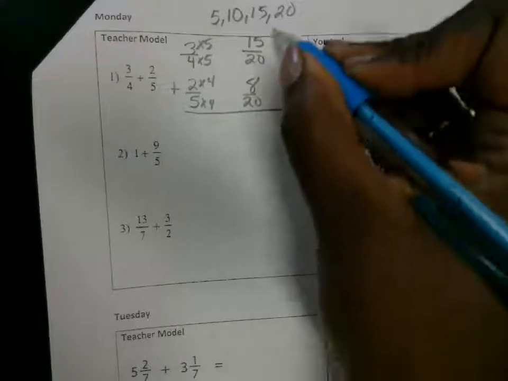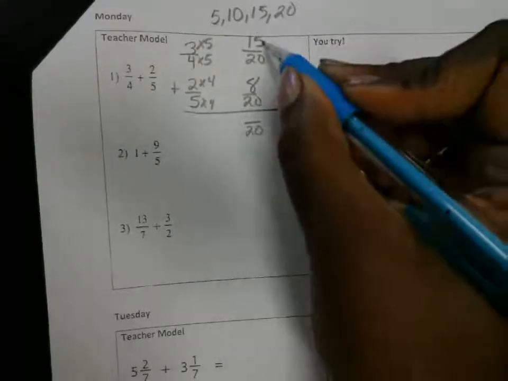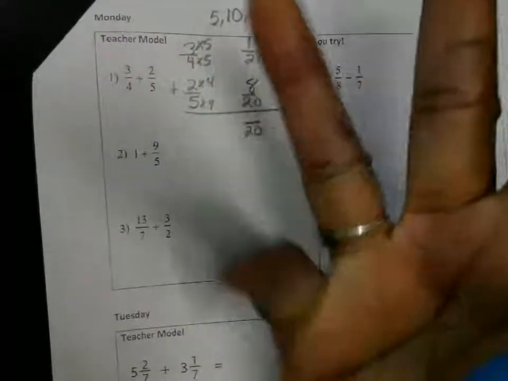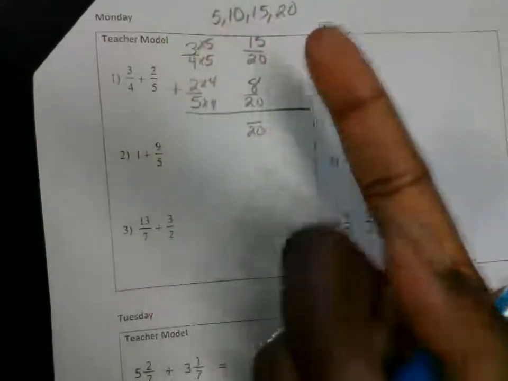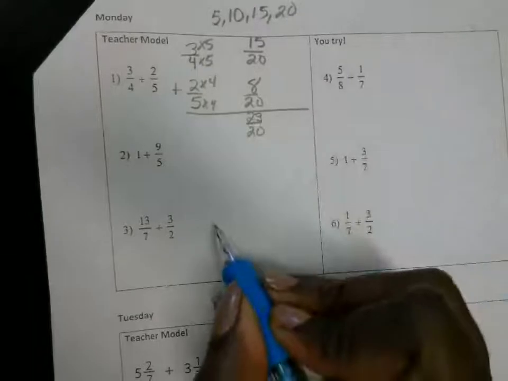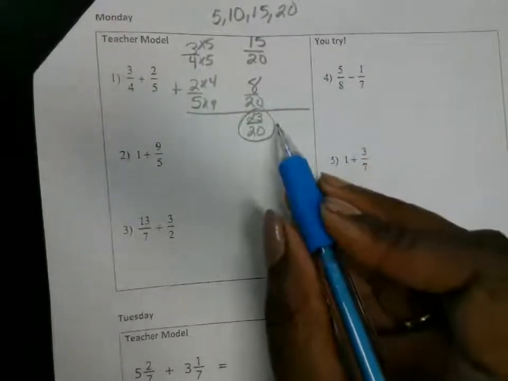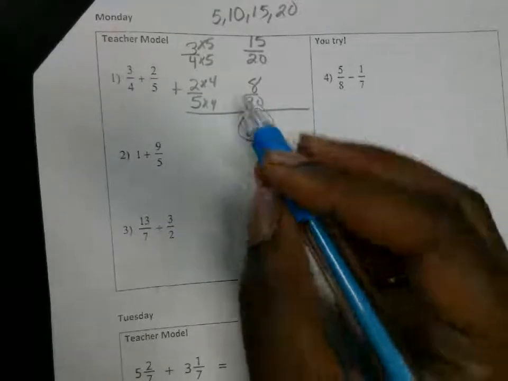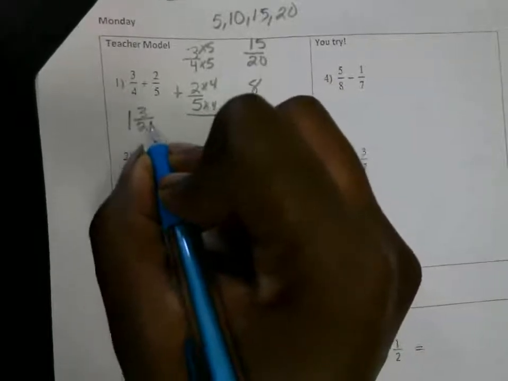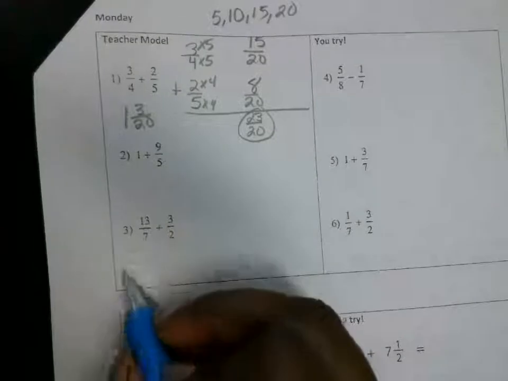Now I can add my fractions. My denominator stays the same, which is 20. And my numerator, use your fingers and your toes: 15, 16, 17, 18, 19, 20, 21, 22, 23. So we have 23 over 20. We can get a mixed number. 20 goes into 23 one time with 3 remaining. So that's 1 and 3 over 20. Either answer is okay.